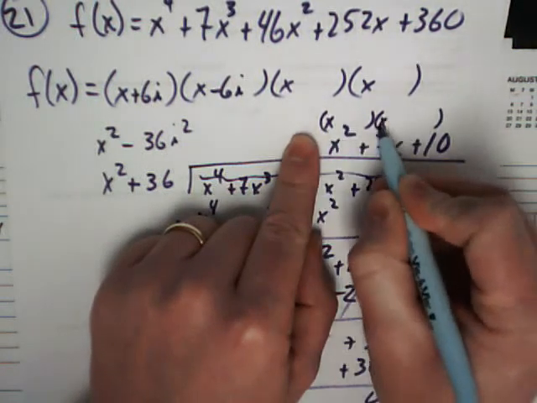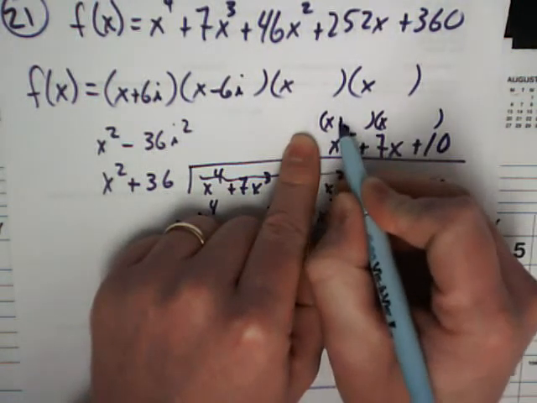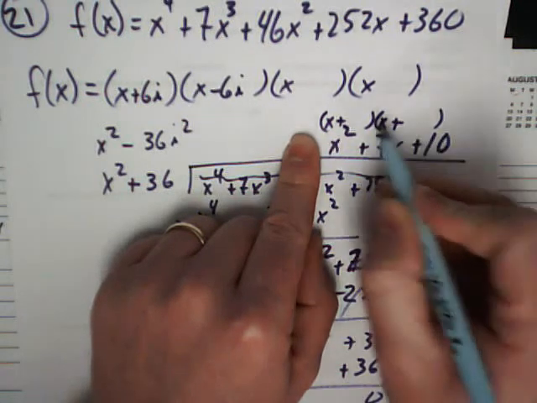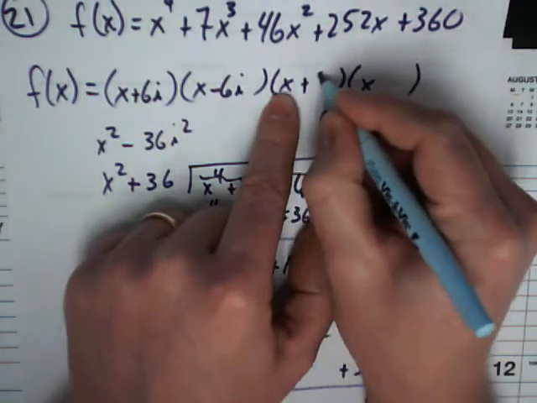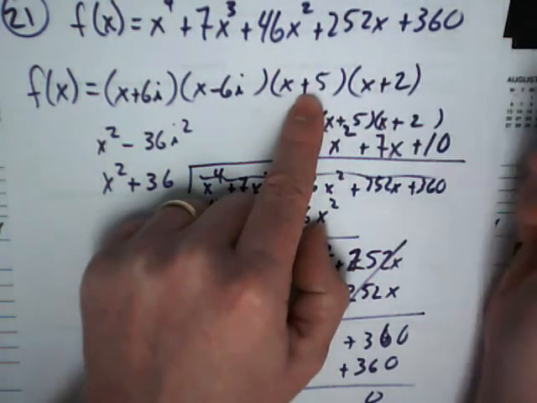You put your x and an x. Positive means, and this is positive, so they're both positives. And 5 times 2 gives me 10, and 5 plus 2 gives me 7. So it factors. So x plus 5, x plus 2.